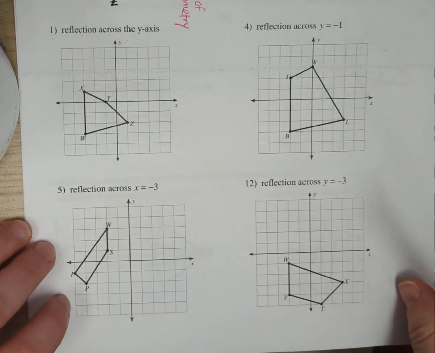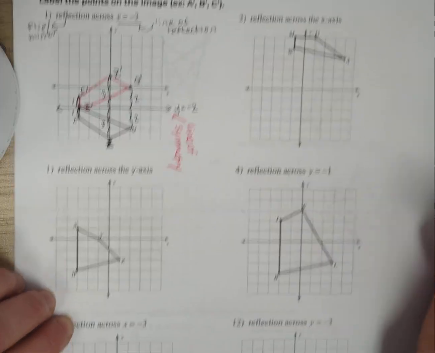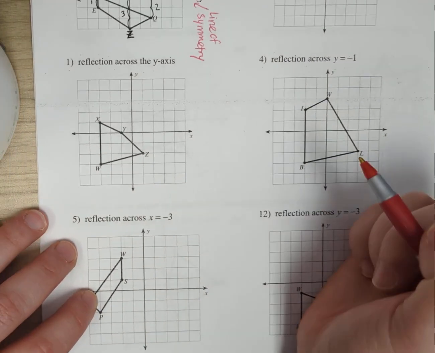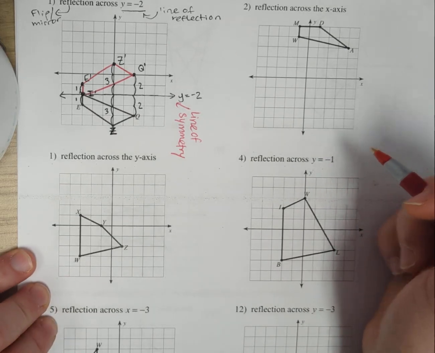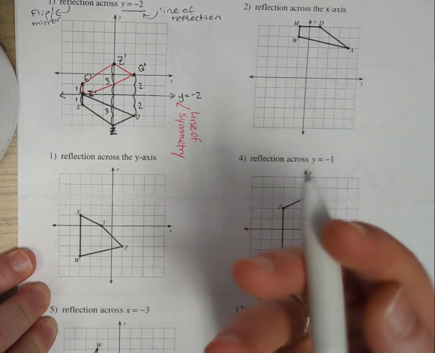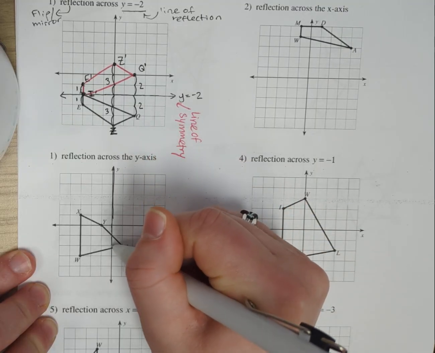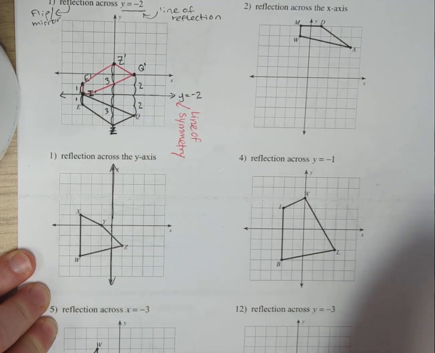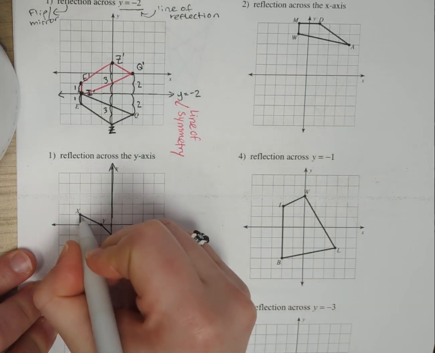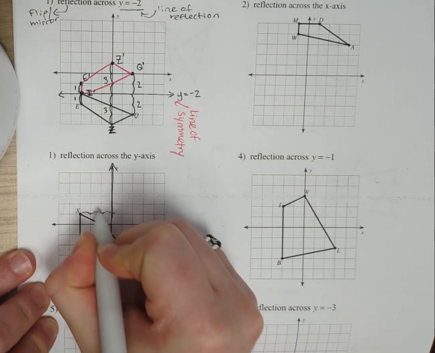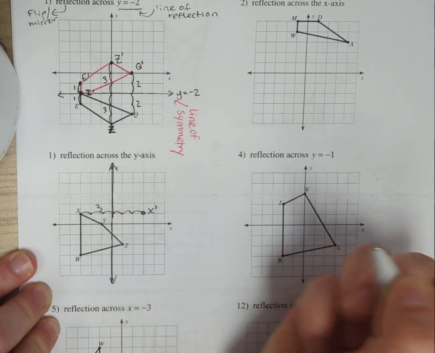Our second example, we're going to do this one right here. So let's keep our old example in view. Great. For this one, I'm going to reflect across the y-axis. So we're going to trace our line of reflection, and then we're going to flip each point over. We're going to start with point X. That's 1, 2, 3. 1, 2, 3. This is point X prime.